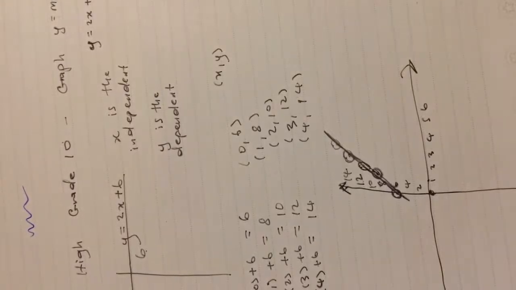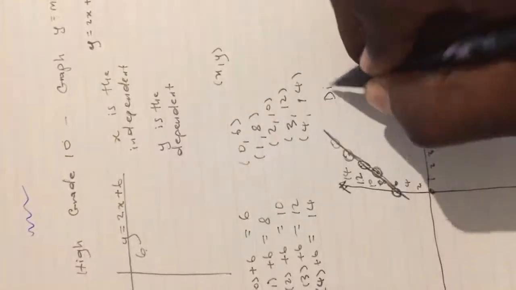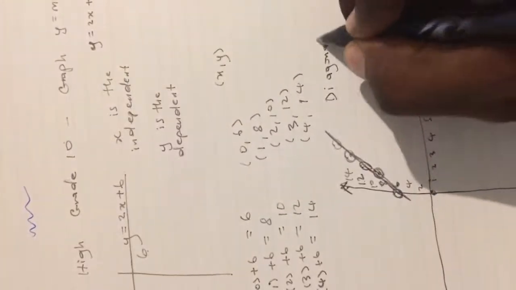So what kind of line does the graph form? What kind of line is formed by our graph? So we have a diagonal line.